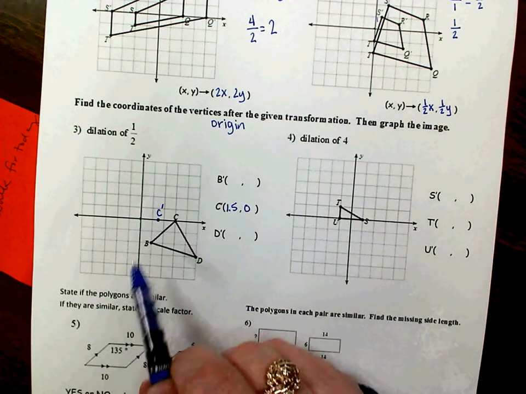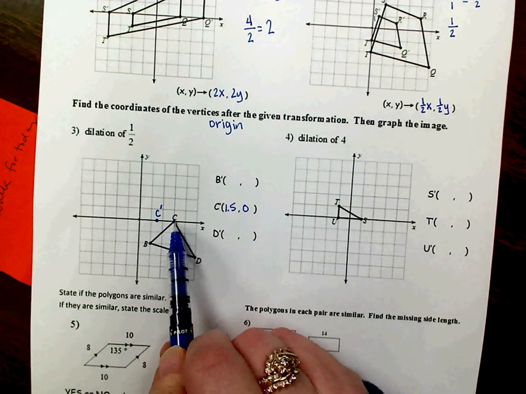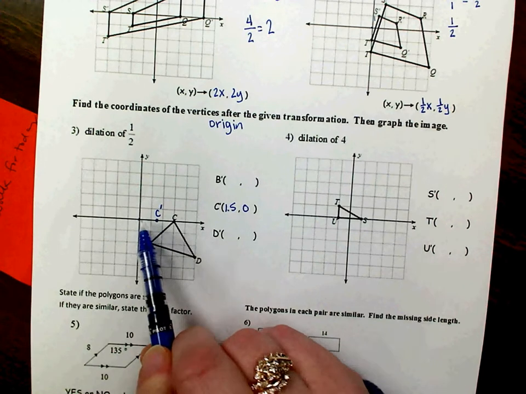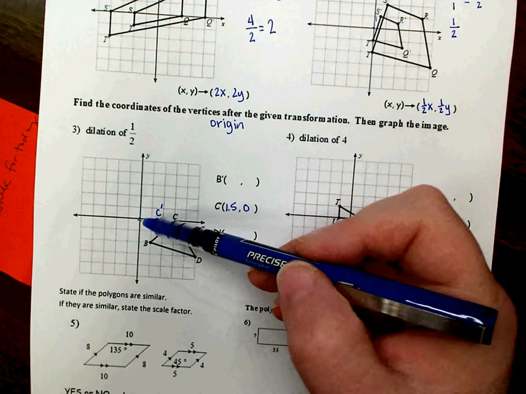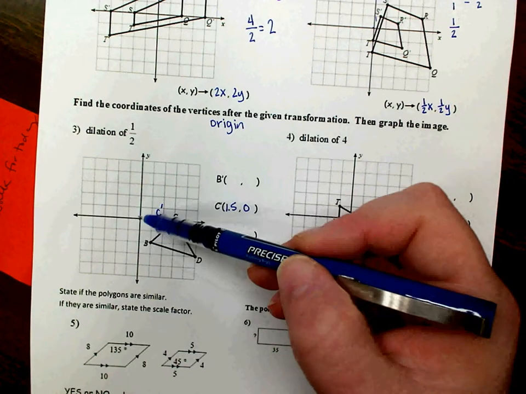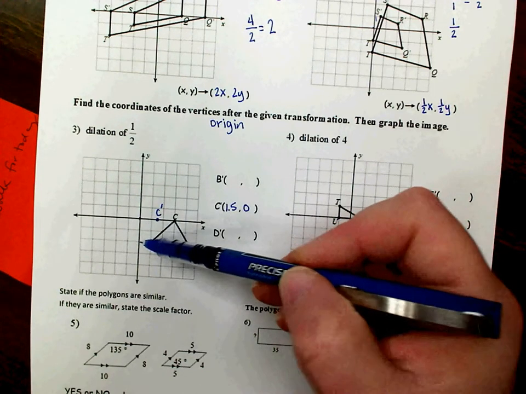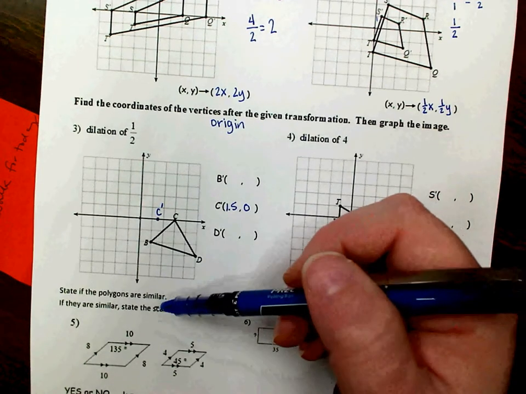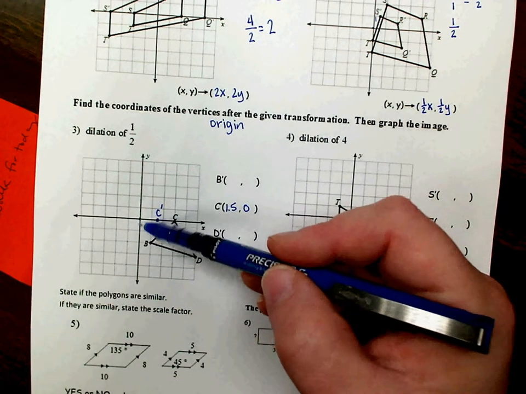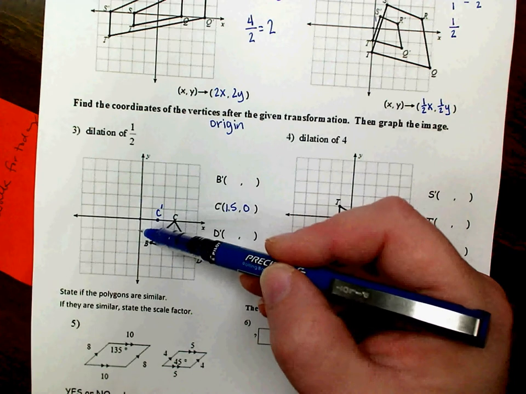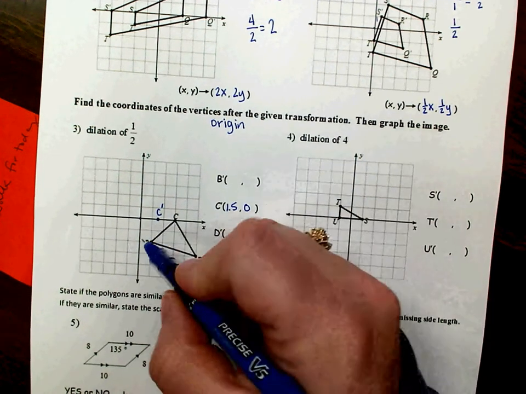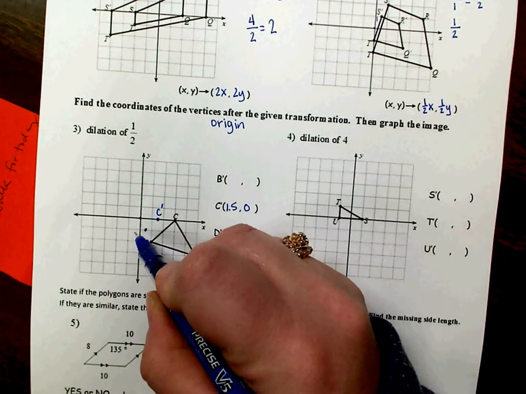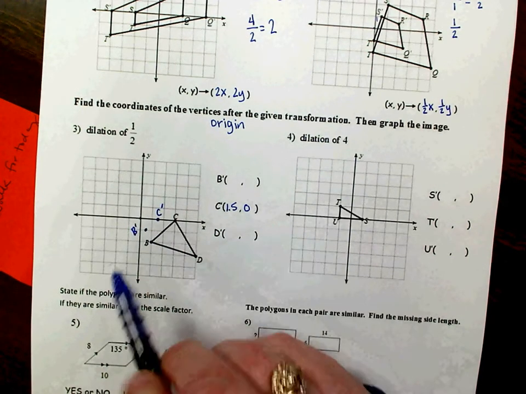Remember, your center of dilation, your original point, and your image should all be on the same line. So I'm going to do the same thing with B and D. To go from the origin to B, I have to go down 2 and to the right 1. So I'm going to cut those distances in half. Instead of going down 2, I'm going to go down 1. Instead of going over to the right 1, I'm only going to go over 1/2. So here is the location of B prime, with the prime symbol since it's the image.